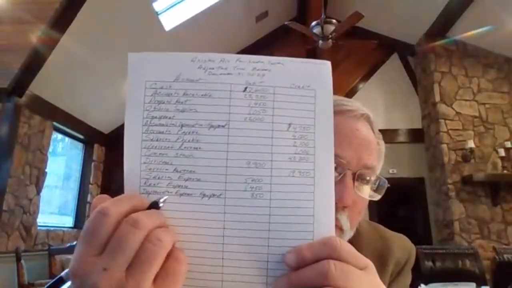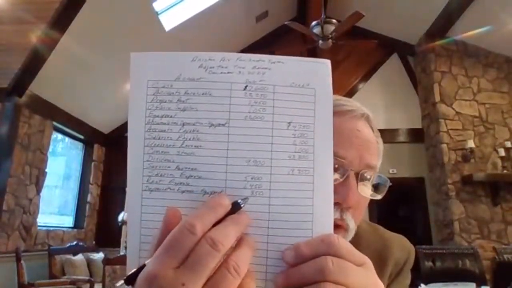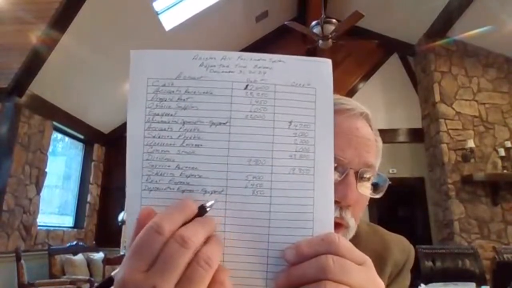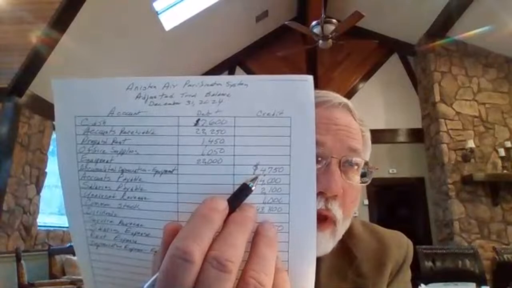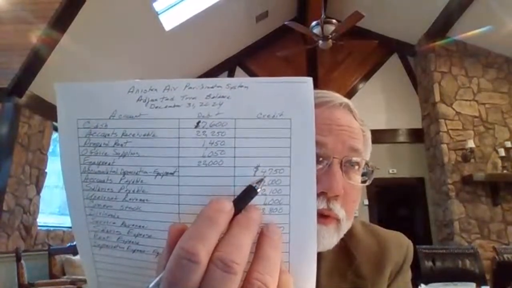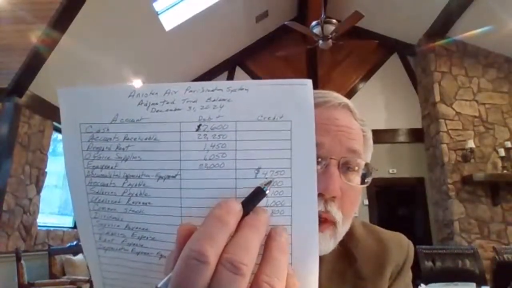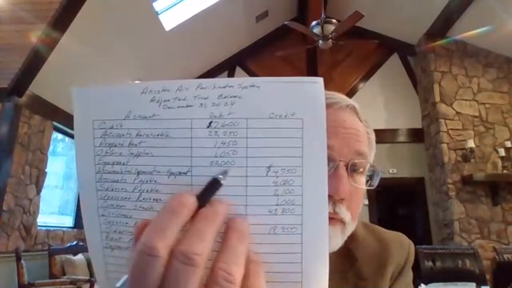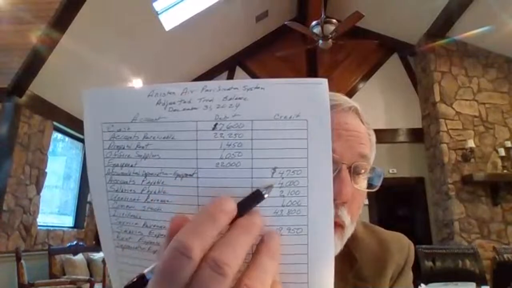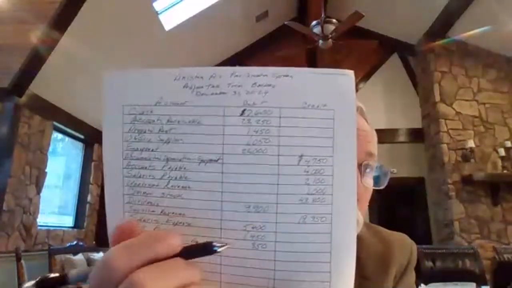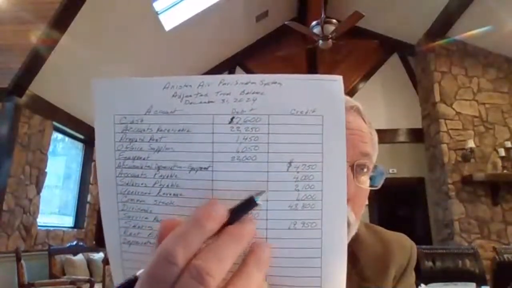Let me make a notation here. The depreciation expense is only for the 2024 year, the depreciation on the equipment. The accumulated depreciation account up here for the equipment is all the years that we've had the equipment, 2024 and the previous years. So that balance offsets the equipment account, the asset equipment, those two things together. The expense is only for this year. The accumulated is for all years that we've had that piece of equipment.